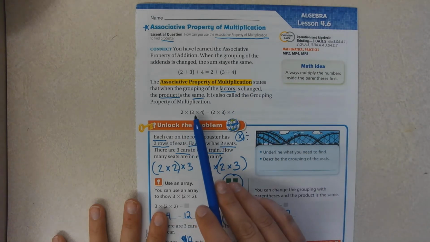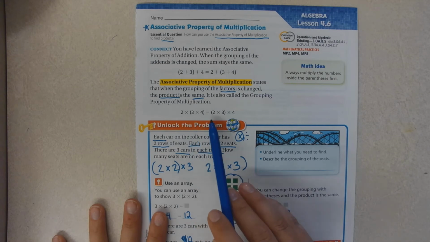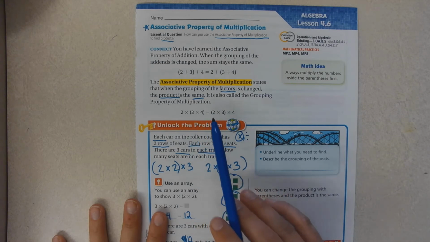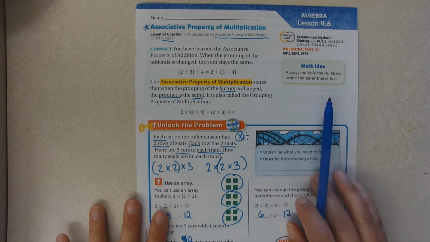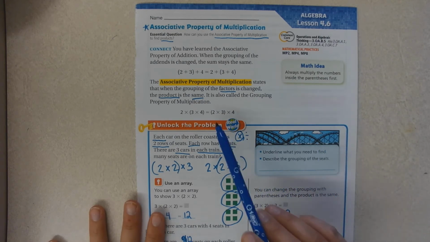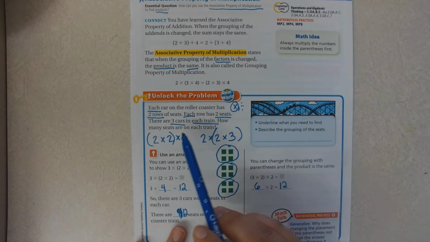Factors are these numbers, anything being multiplied. Product is the answer. So it doesn't matter which order you multiply in. It's basically the commutative property with 3 numbers as opposed to 2. So let's try a problem.